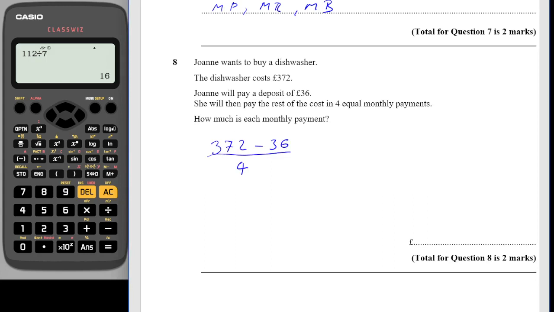So type it in just like that. So 372 minus 36. And I want to divide that by 4, and that's going to give me 84, which represents £84. We've already got the pound symbol there.